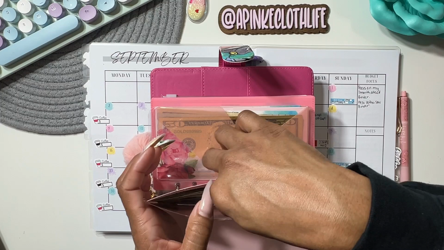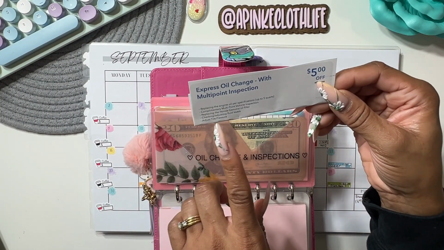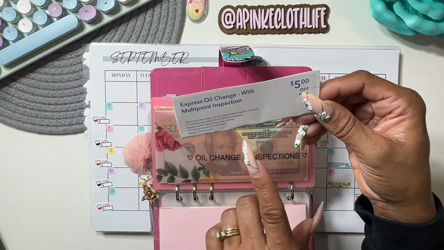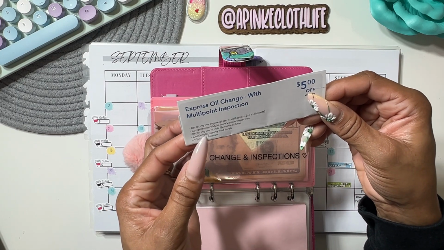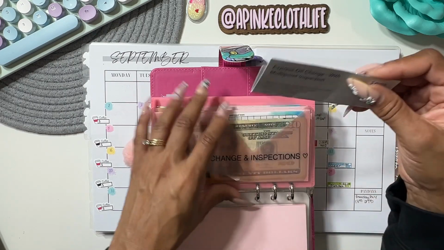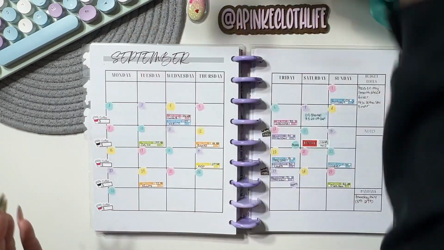This is my coupon for tire pressure, replacing the engine oil, multi-vehicle inspection, replacing the Honda genuine oil filter, checking and adjusting fluid levels, and adjusting tire pressure. So that's what my coupon is for, and any little bit helps.